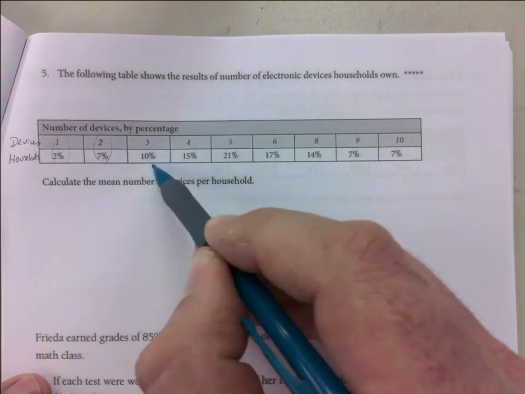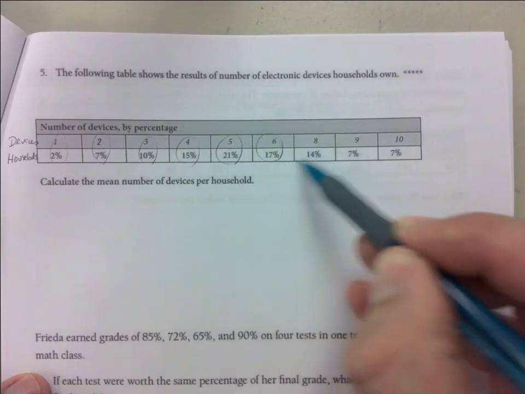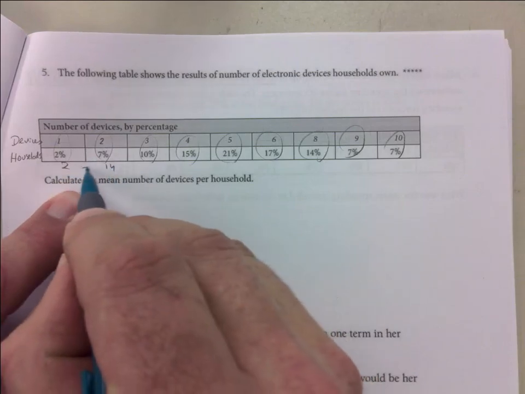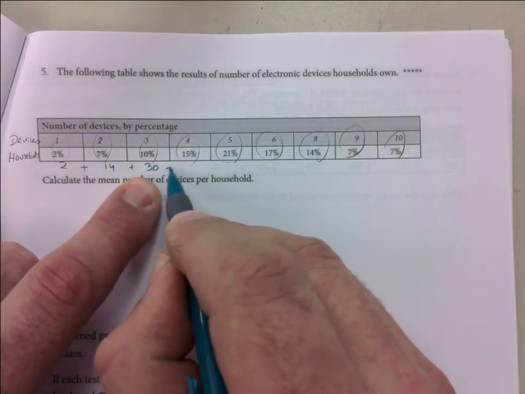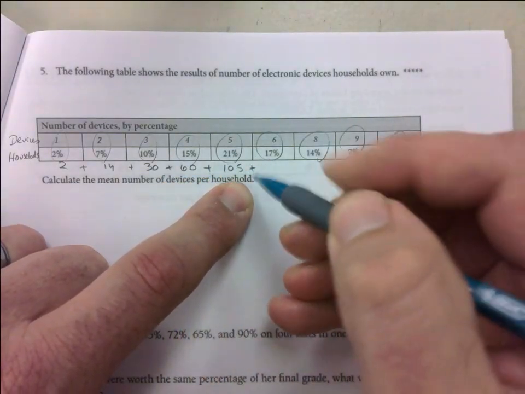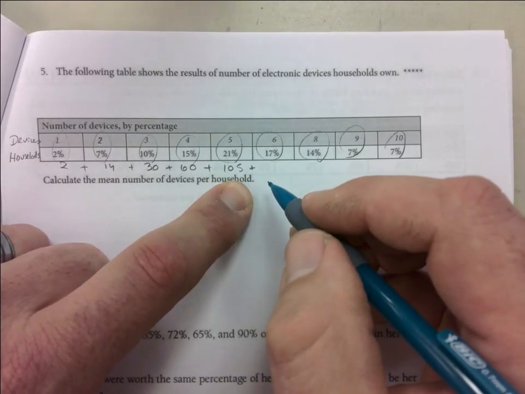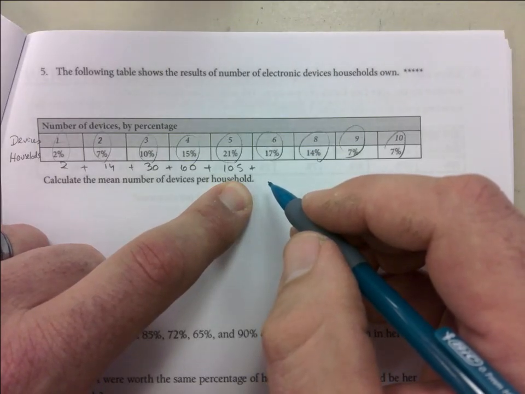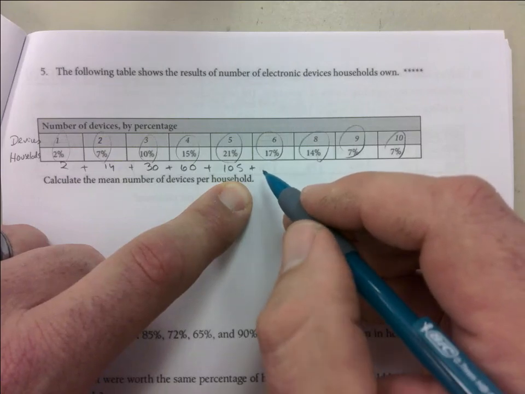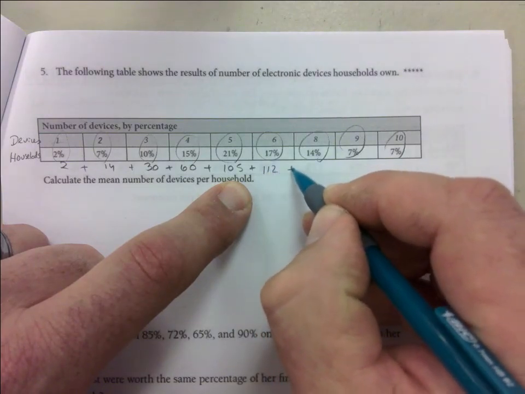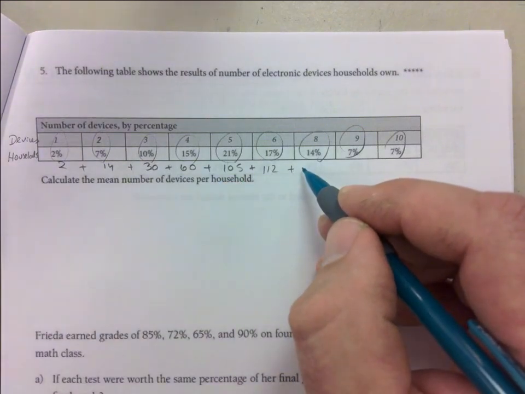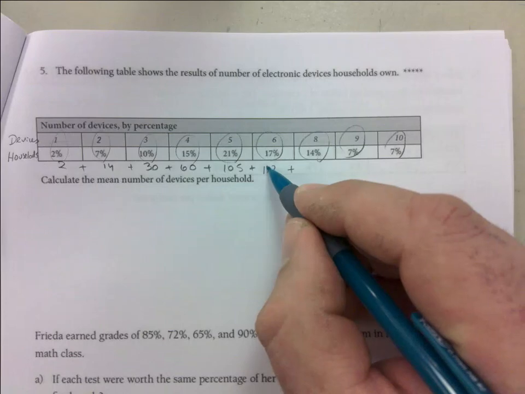So the first step would be to multiply. Multiply, multiply, multiply. So you get 2, 14, 30, 60, 105. 6 times 17, what do we have there? Is it 112? Yeah, 112. 8 times 14 is, no, this is 102, sorry.